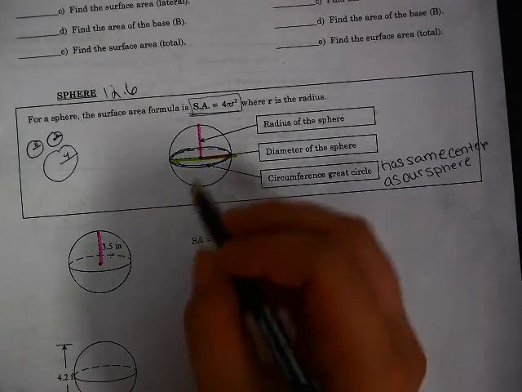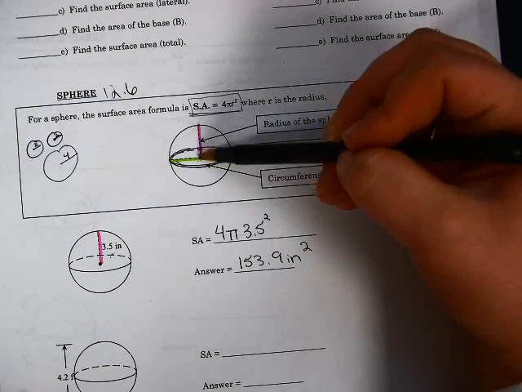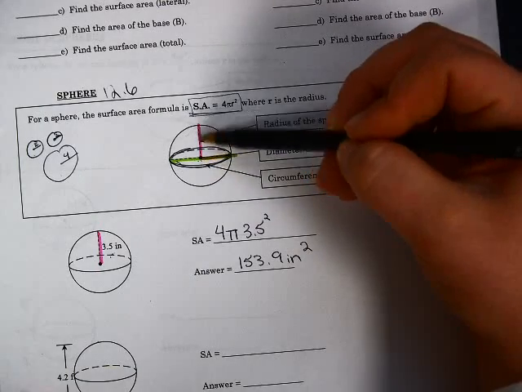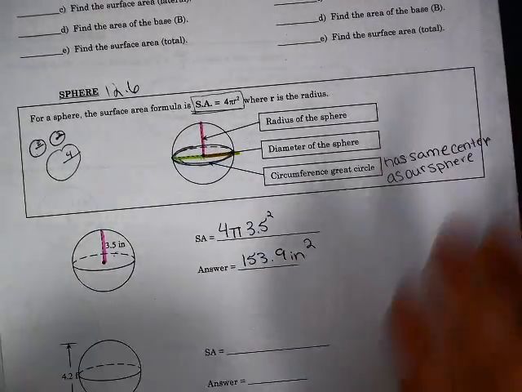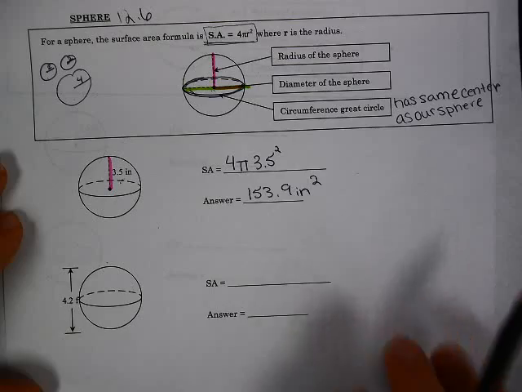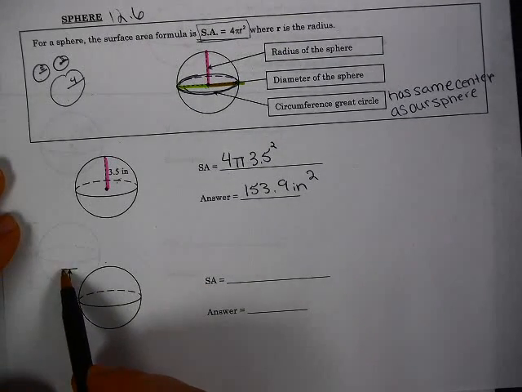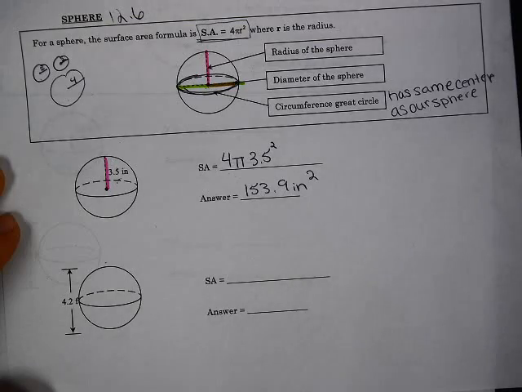Whenever we multiply this out in our calculator, we get 153.9 inches squared. The only thing you have to remember when using surface area and volume is which line is considered our radius, and once you have that, it's not too bad.